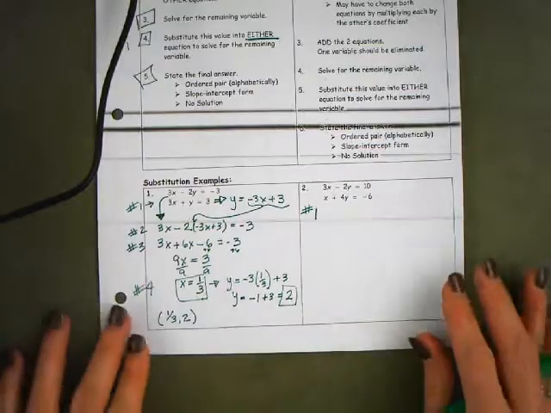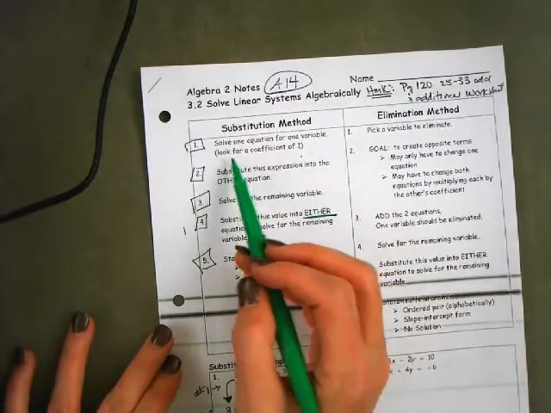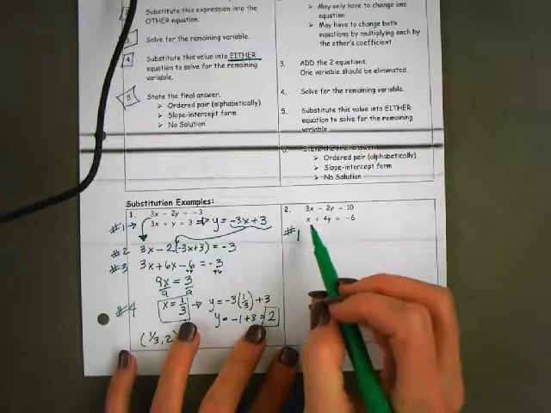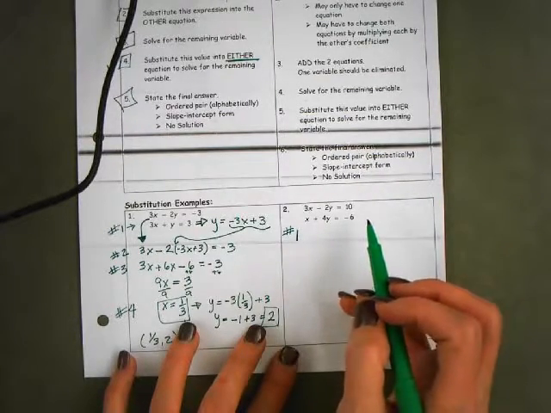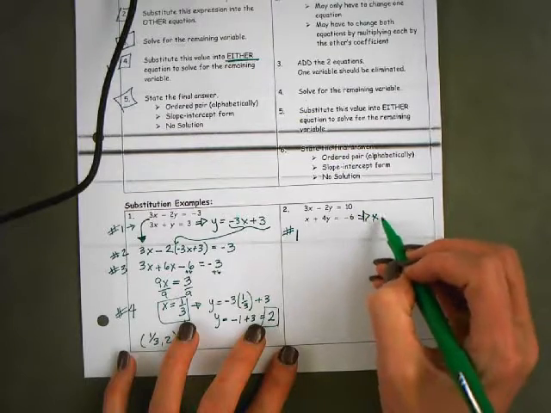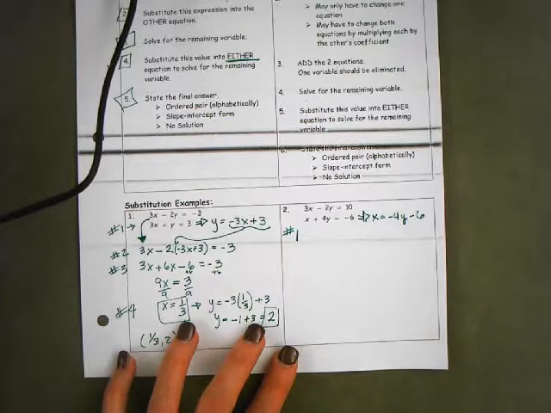In looking at number 1 on your sheet here, it says solve one equation for one variable. Look for the coefficient of 1. That just makes it a lot easier to solve. So I'm going to look at this one here and realize that the x plus 4y is really the easiest one to make. So I'm actually going to change this to x equals -4y minus 6. Okay? No matter what you choose, you should get the exact same answer. However, if you can eliminate a bunch of fractions, I just think that's better.